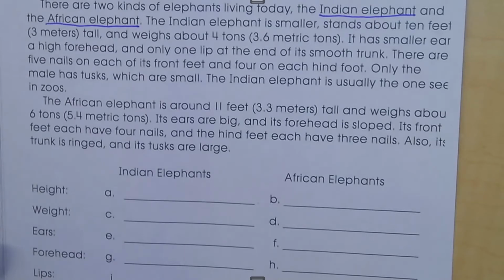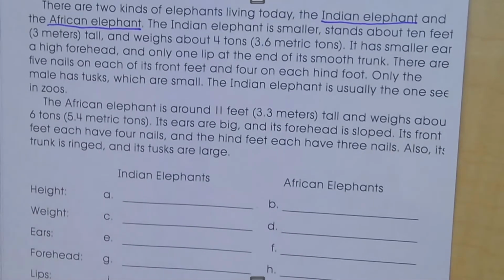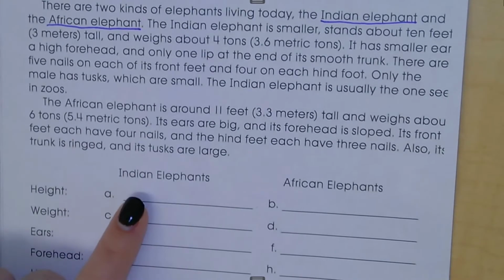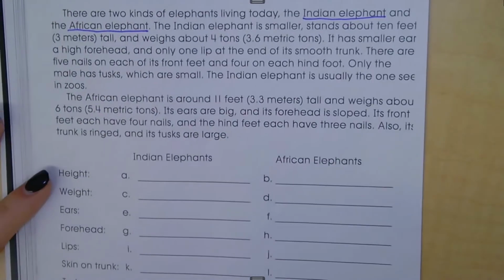Its front feet each have 4 nails and the hind feet each have 3 nails. Also, its trunk is ringed and its tusks are large. Okay, so we just learned a lot of facts about Indian elephants and African elephants. I'm going to zoom out so you can see what I'm looking at.